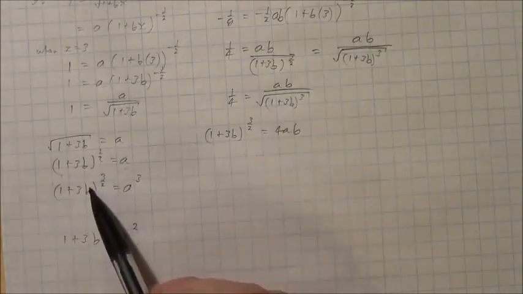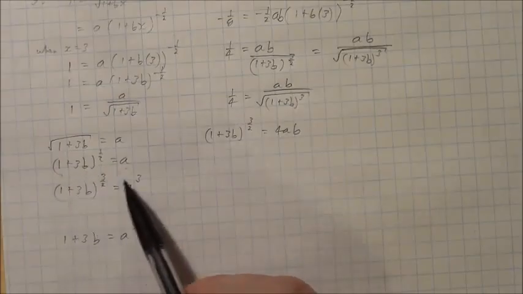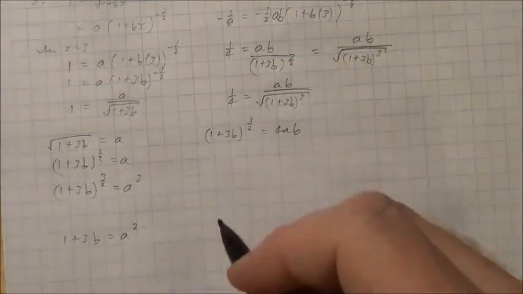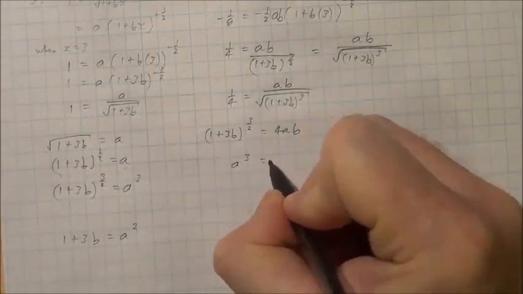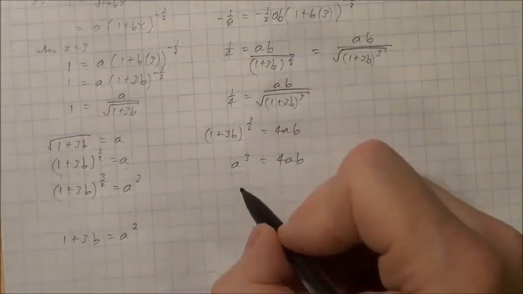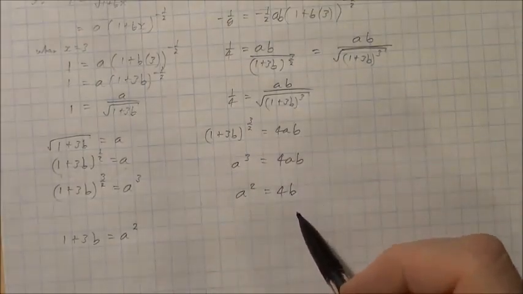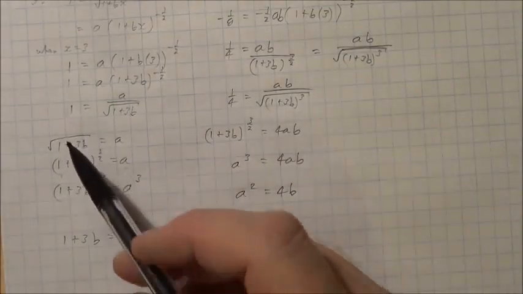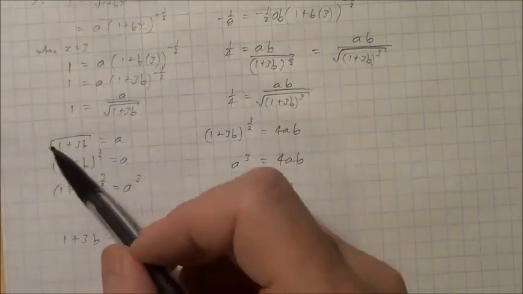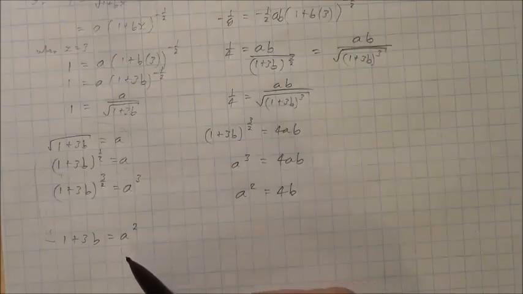So this thing is written over here. So if this equals a cubed, then this has to equal a cubed. So I can write a cubed equals 4ab. And then I can divide both sides by a to give me a squared equals 4b, which may come in handy. And now from this line that we saw before, I've rewritten that down here after squaring both sides.